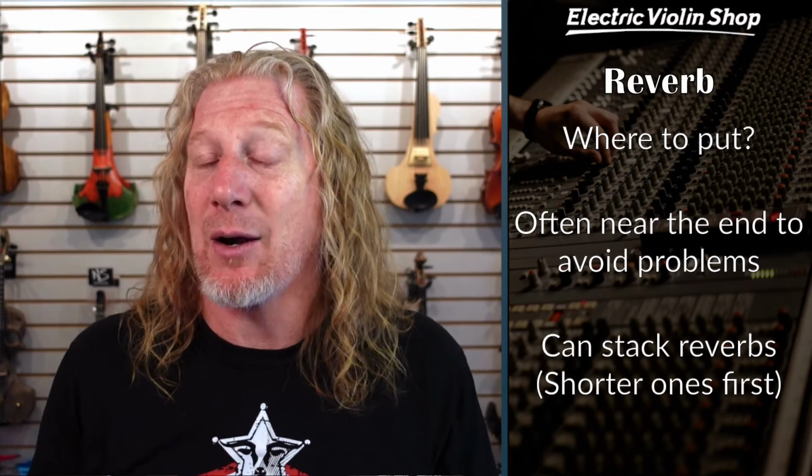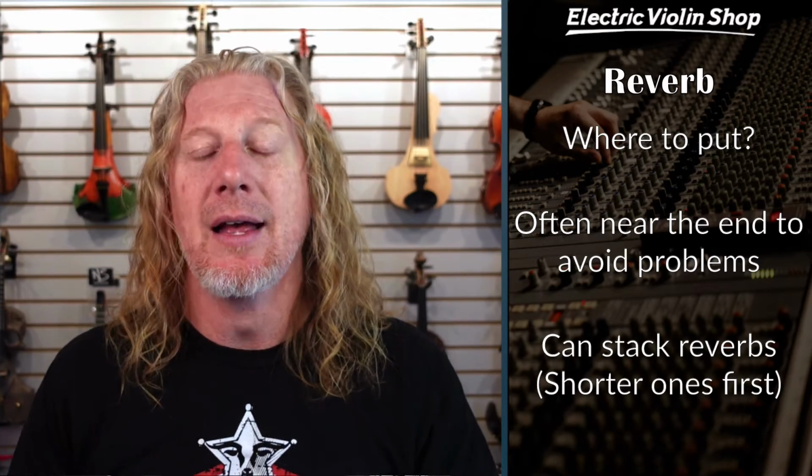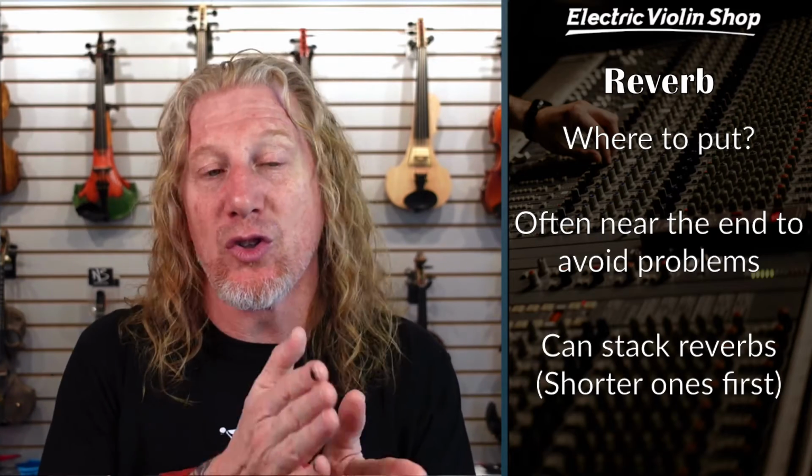So we generally put reverb near the end, although these are not rules. You can put them at the beginning if you want to. Just understand that it is going to affect the other things that come after it. And like we said before, you can stack your reverbs. And in fact, I recommend that you do. I use 2 or 3 reverbs on a lot of my patches. Generally, not a hard and fast rule, but normally you'd put the shorter ones first and then some of the longer ones after that.